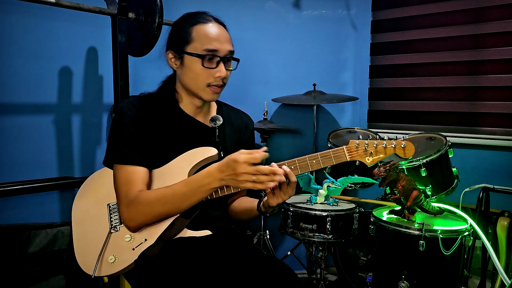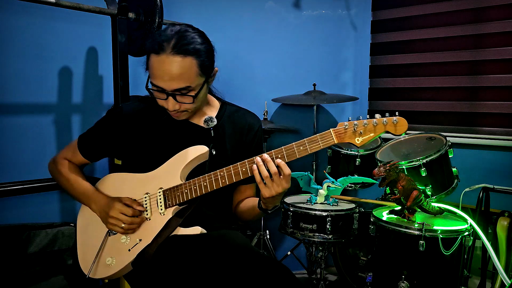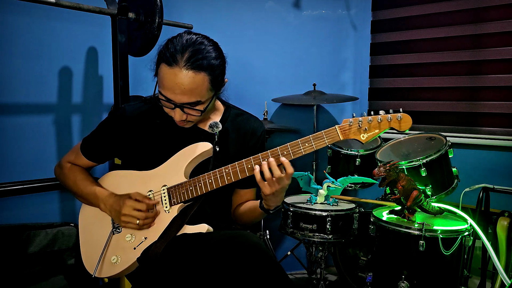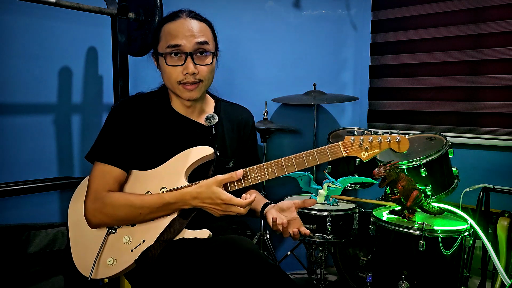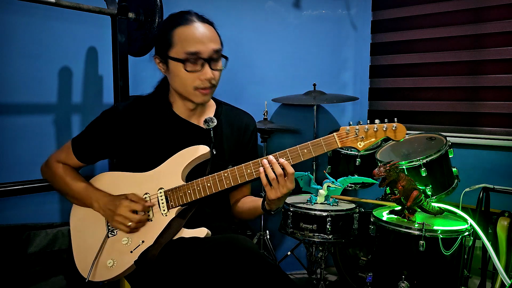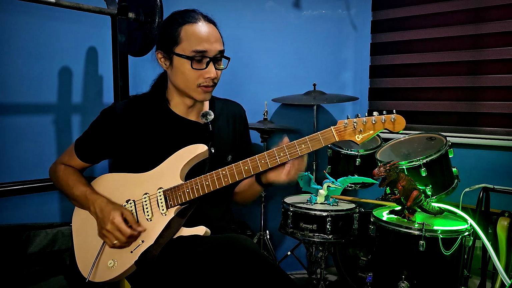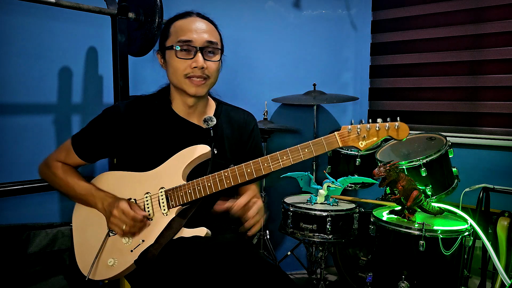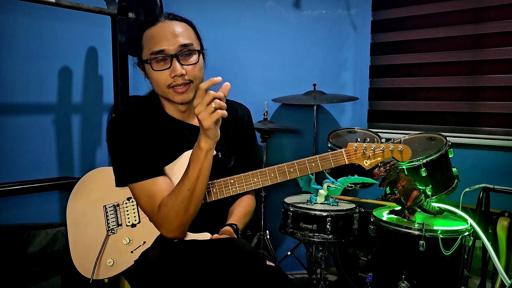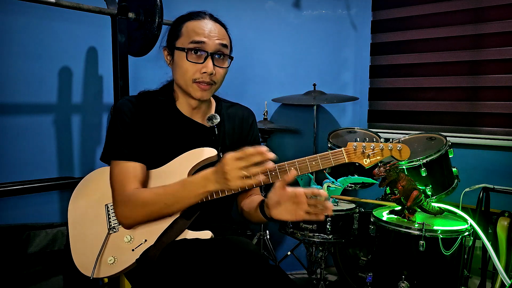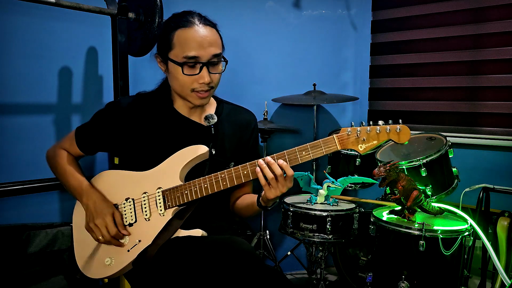Start slow, bring your metronome down to around 60 BPM and work your way up. Once you master that, then you can connect. It's a 3-string scale fragment now. So that's how you practice 3-string scale fragments, by dividing them into groups of 2-string scale fragments.